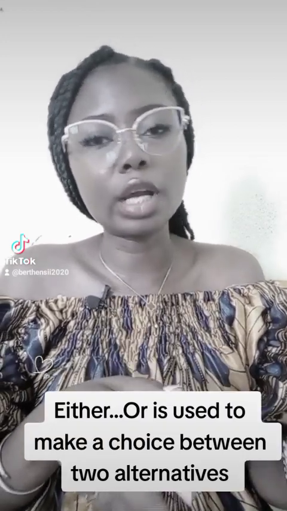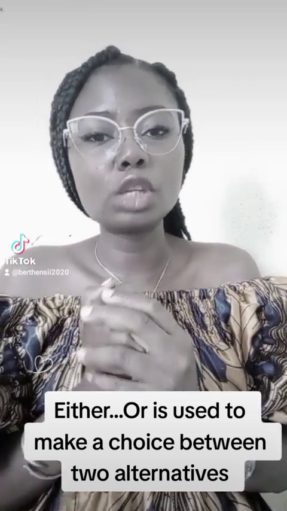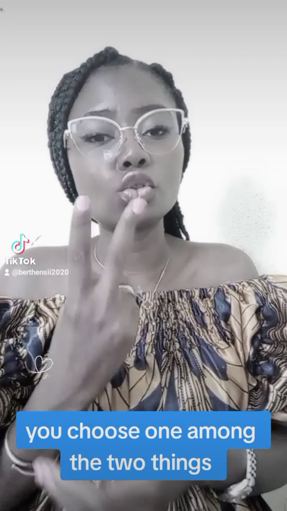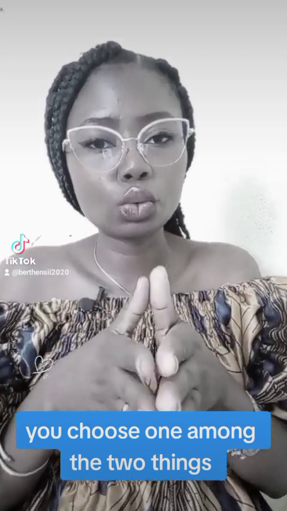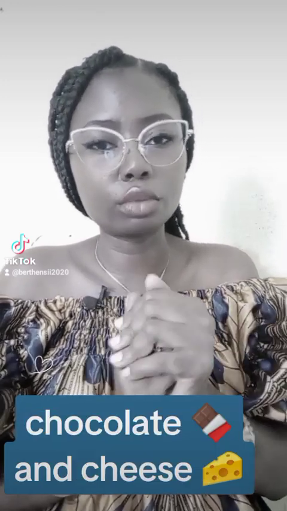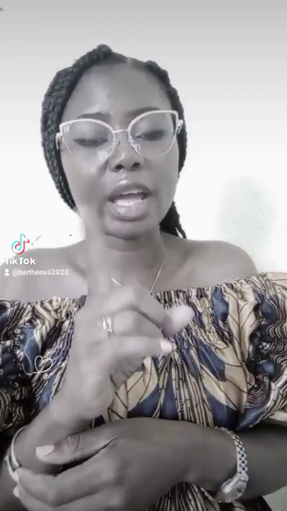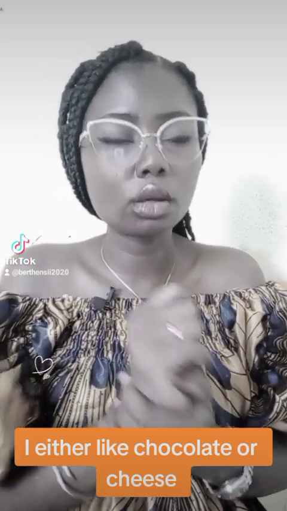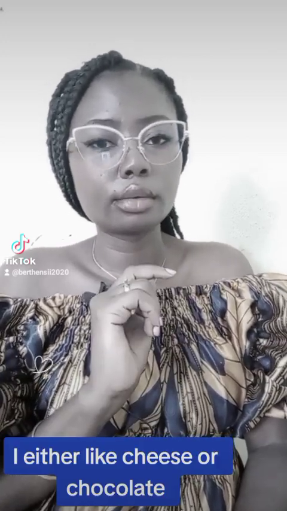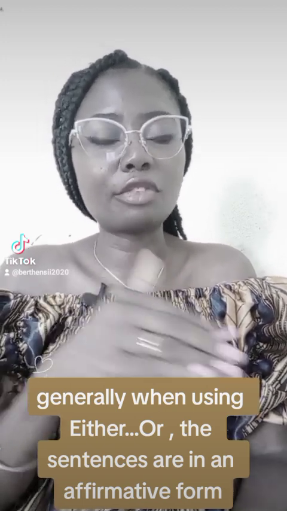We use either or when we have to make a choice between two alternatives, between two things, between two people, between two articles. So you have to choose one of the two things which I propose to you. So if I propose to you chocolate and cheese, for example, I ask you to take one. You will not take the two, you have to take one. You say I either like chocolate or cheese, or you can also say I either like cheese or chocolate. I hope you have understood. And generally when you use either or, the sentences are in an affirmative form.